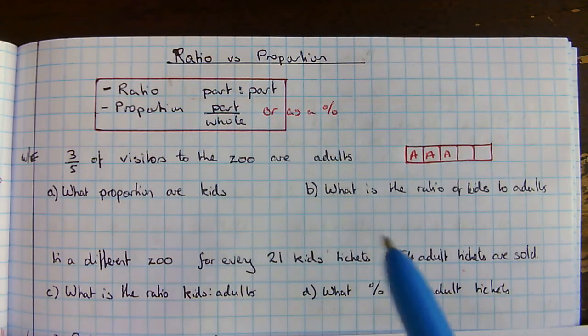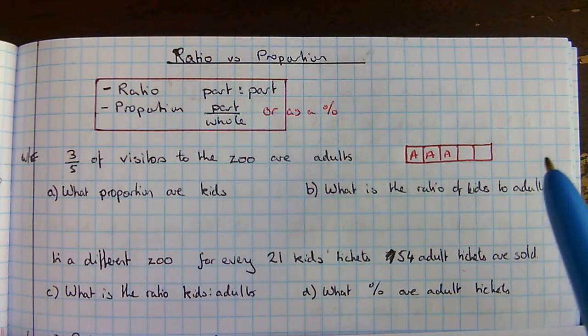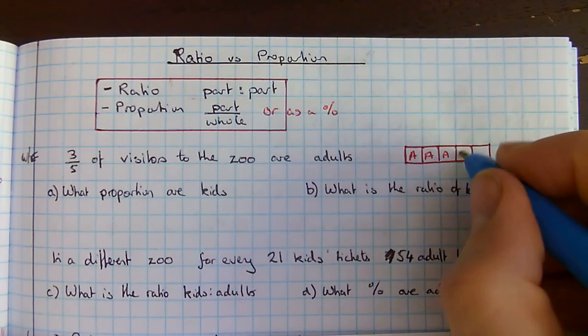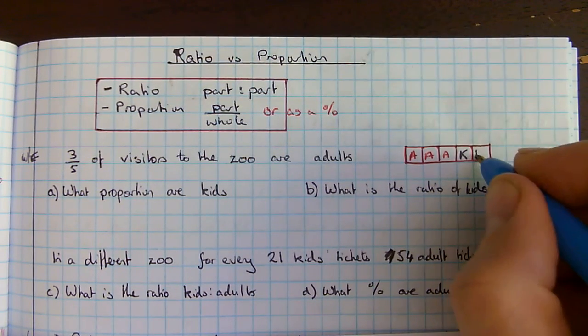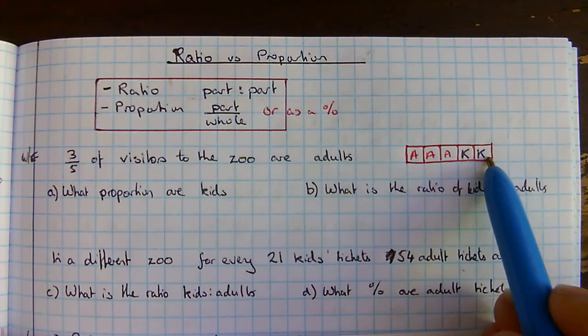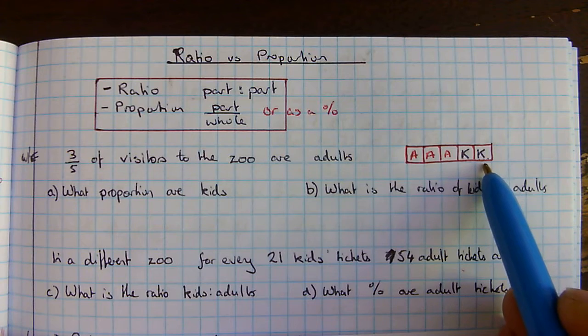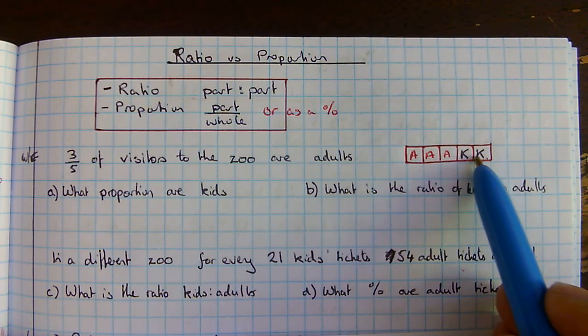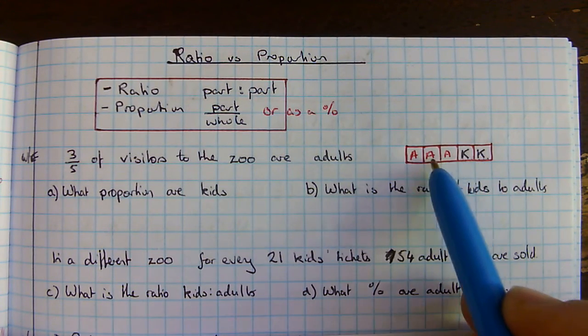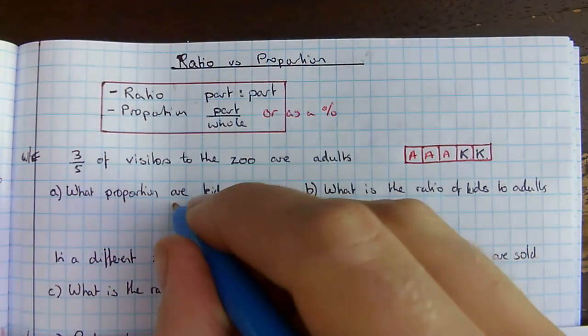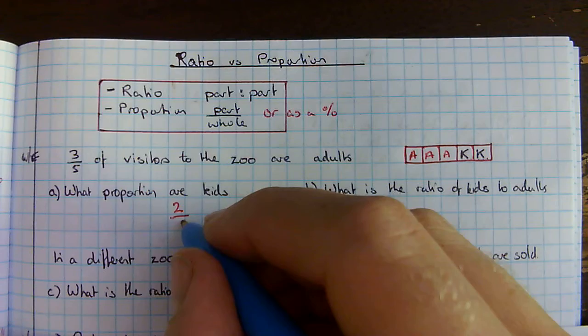The first question asks me, what proportion are kids? Well, all of those visitors who aren't adults are kids, so I can put a K in the remaining 2 boxes. And it's a proportion, so it wants to know how many out of the total are kids. Well, I've got 2 kids boxes out of 5 in total, so the proportion that are kids is 2 out of my 5.